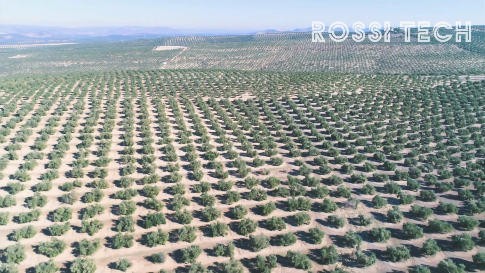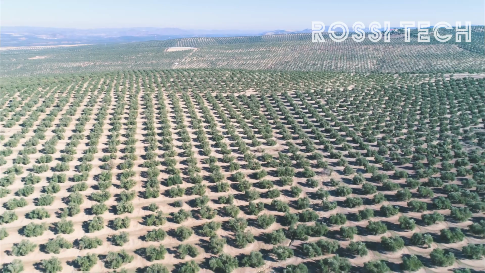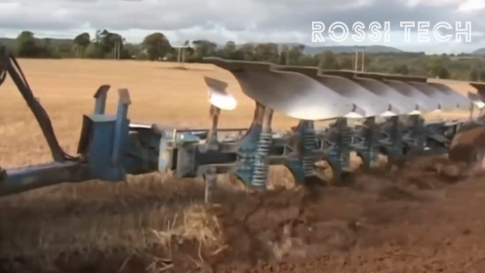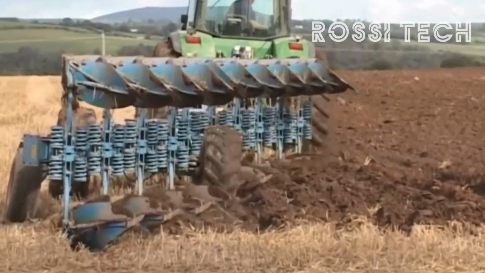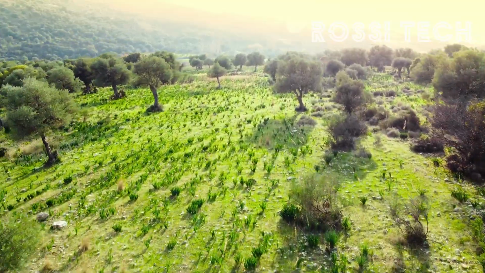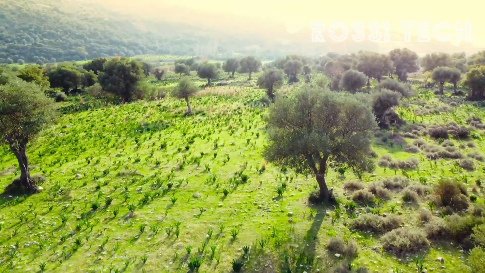Let's just take a look at the olive plantation process. The first thing that farmers do is cultivate the land. The location of the olive plantation must be able to provide full direct sun needs throughout the day.